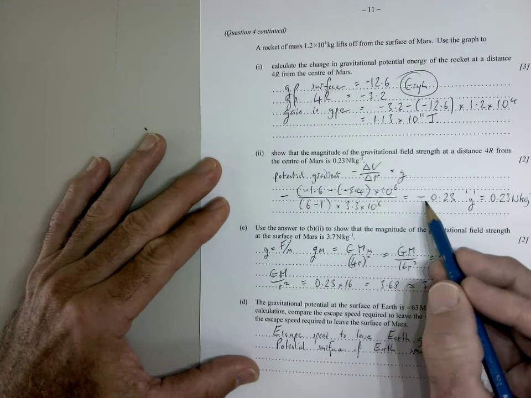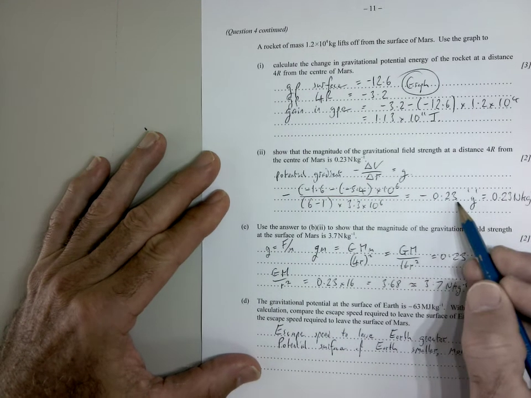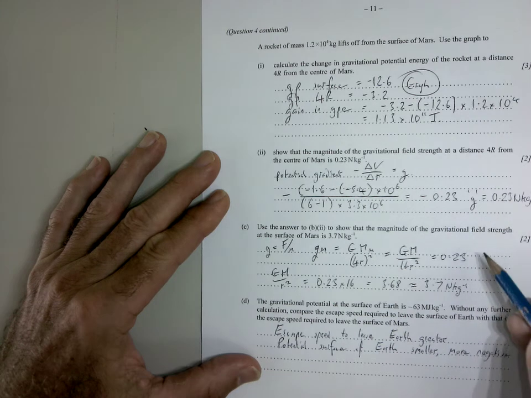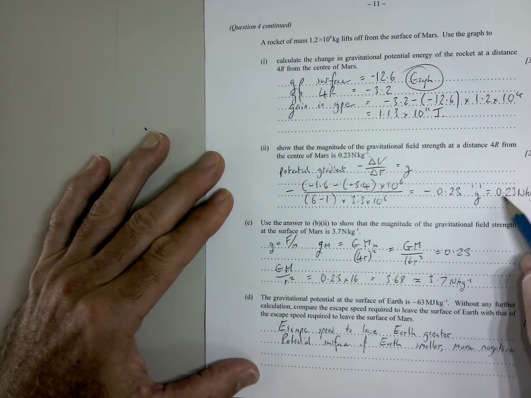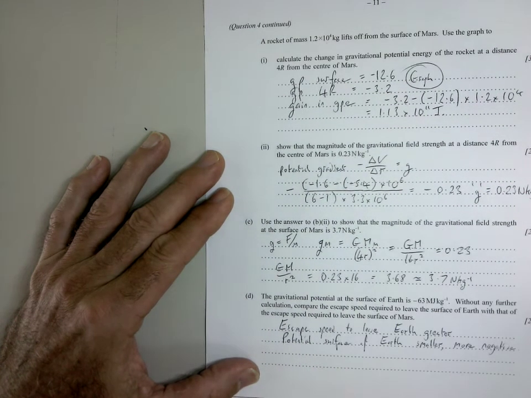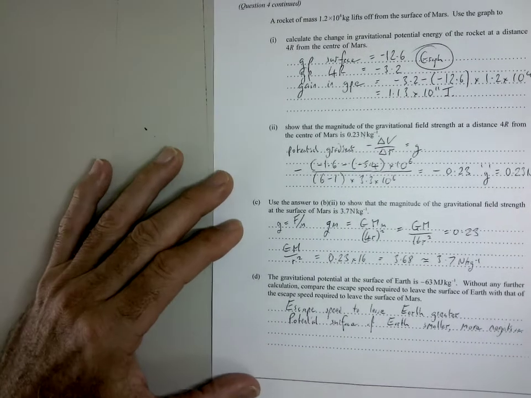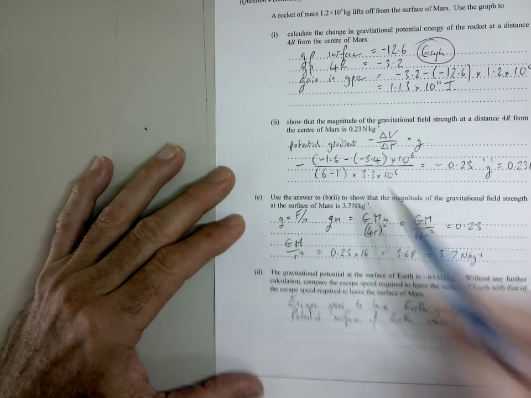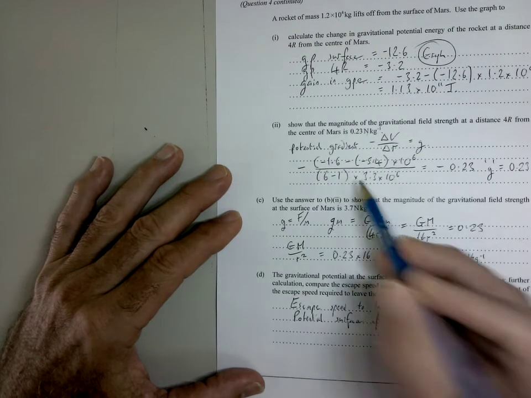Work it out carefully. What do you end up with? A minus value. g is usually negative. Do we need to state negative here? No. We can just state 0.23 newtons per kilogram. After all, that is what they've given in the question. And the values there worked out very nicely when I used them.